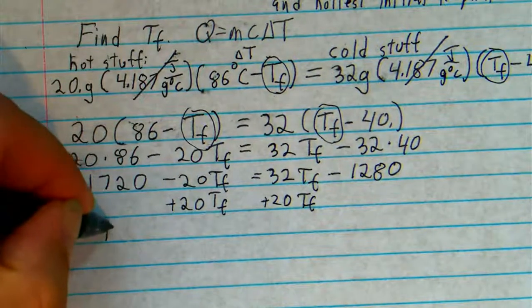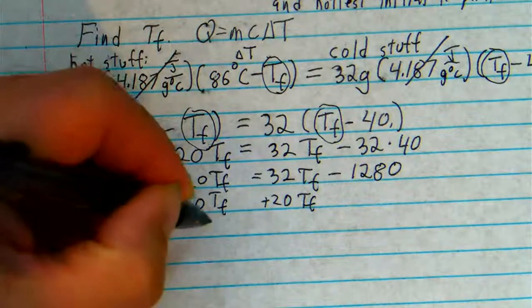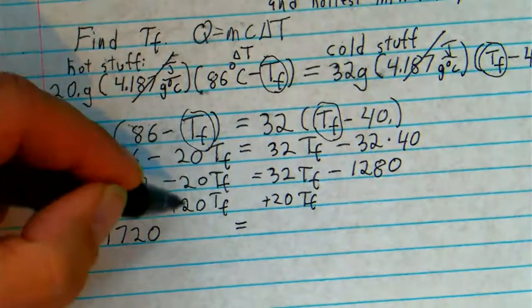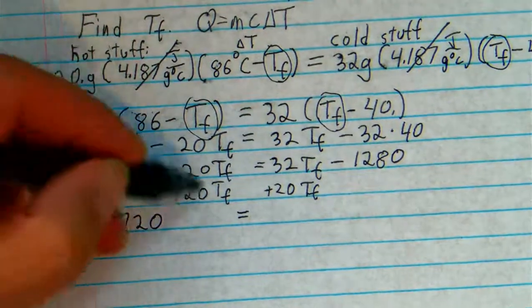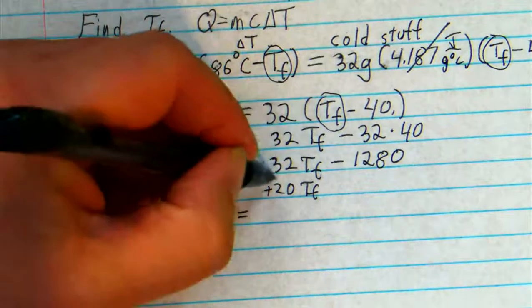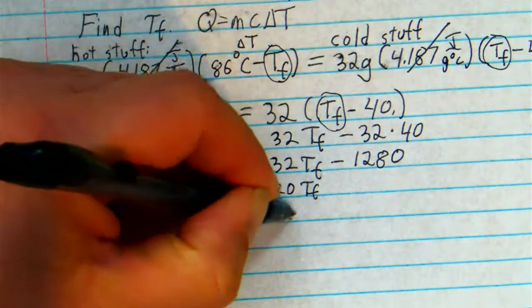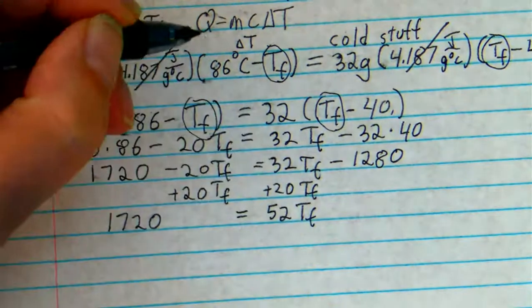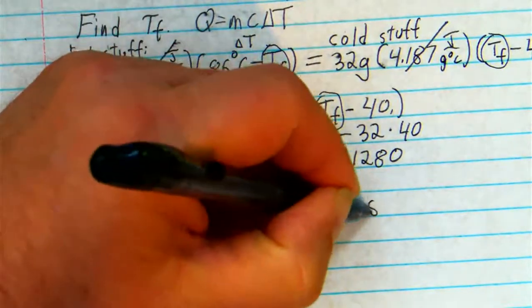So on the left, we have 1720. Now that I'm adding 20 times the final temperature to both sides, on the right, that makes it become 52 final temperature minus 1280.